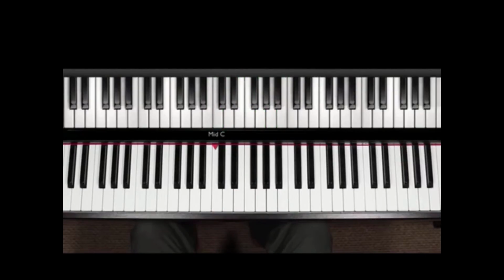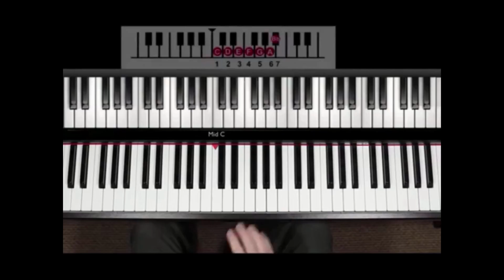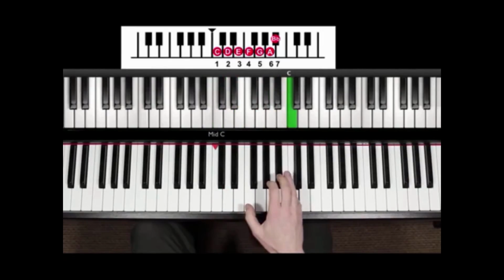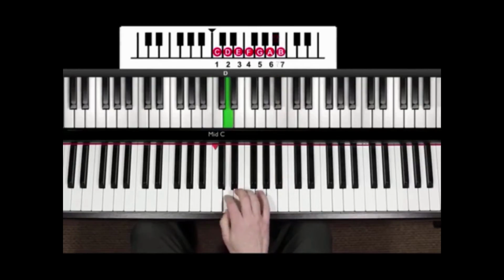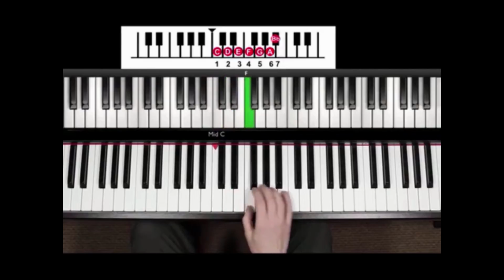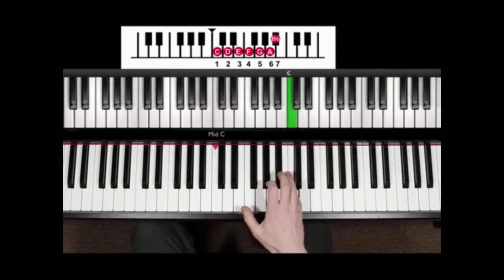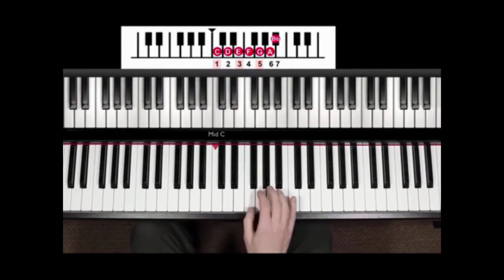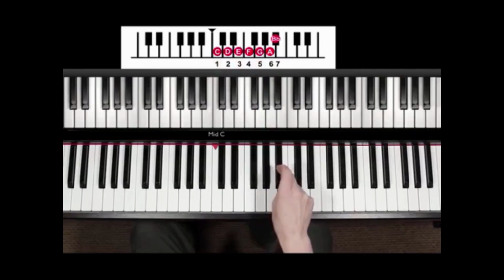Now let's look at the scale of C7. Now this is slightly different from the scale of C major 7 because C7 has a B flat. So the chord of C uses 1, 3, 5. 1, 2, 3, 4, 5, 6, 7.